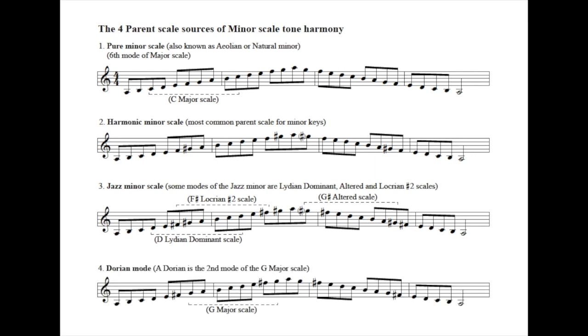The fourth parent scale for minor key centers is the Dorian mode. Now this scale is the most common parent scale for modal improvisations, such as tunes like Miles Davis' So What or John Coltrane's Impressions.